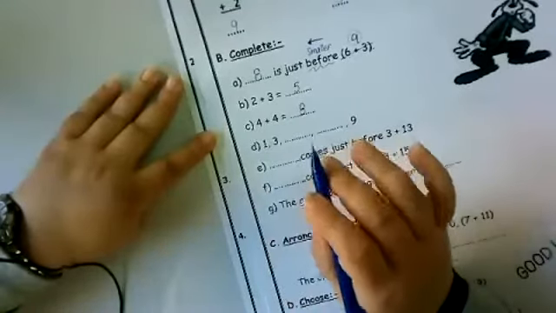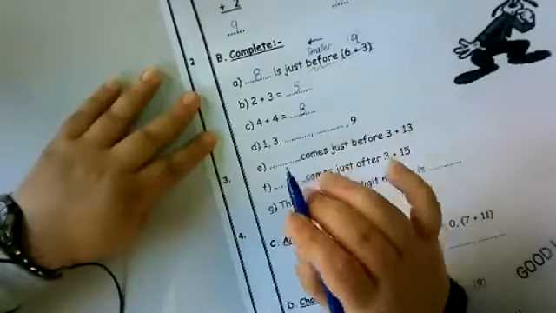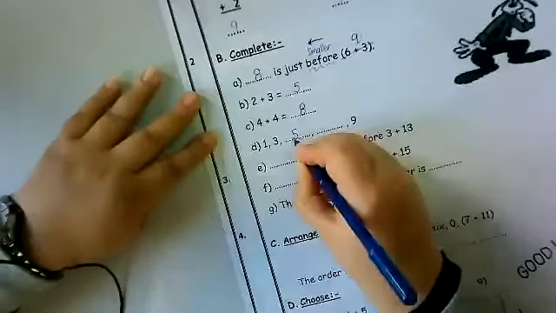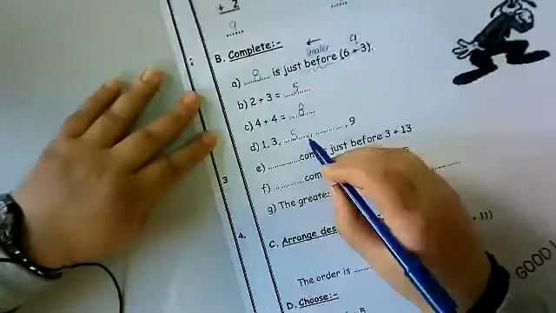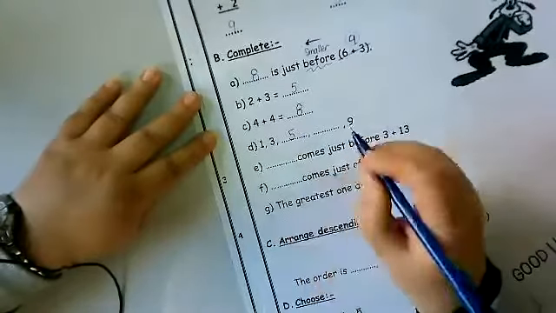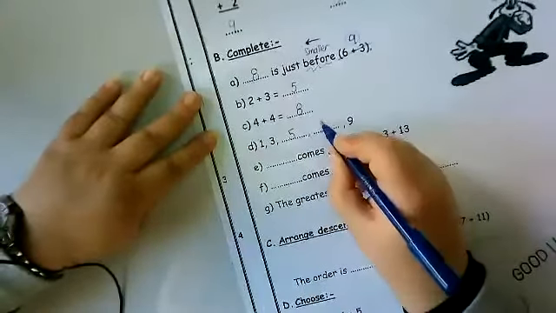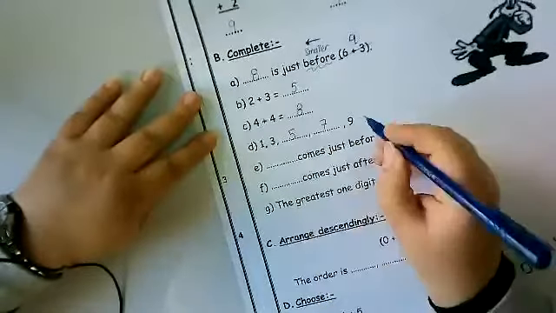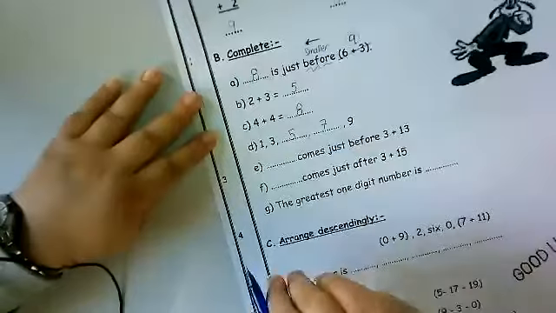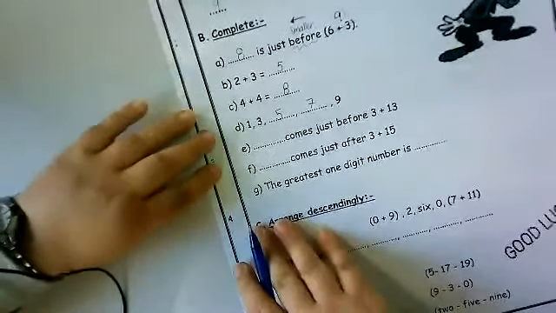Of course, 4. So we are not going to write 4. We are going to skip it and jump to 5. Excellent, boys. After 5 is 6. We are going to skip 6 and jump like a rabbit to 7. And here we are going to skip 8 and jump to 9. Do you understand the pattern?